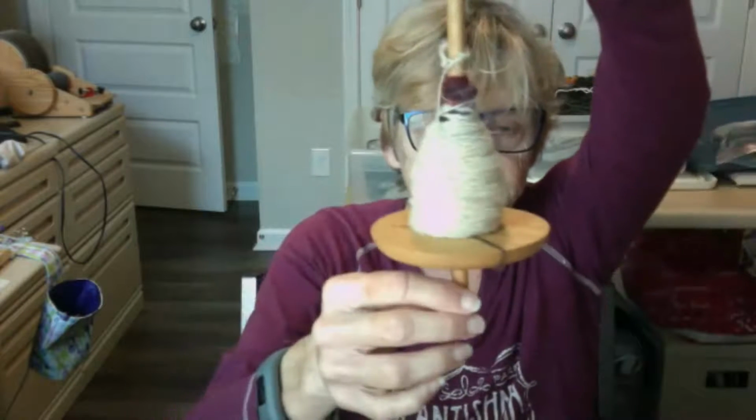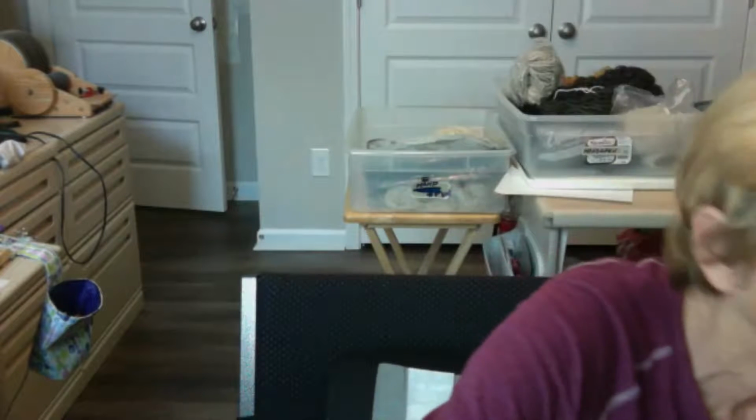This is a typical drop spindle. And I'll tell you what, you drop it a lot. And I've spun some on it. It spins and it just gathers it up. I took several classes in drop spindle and didn't get very good. So I kept buying spindles thinking that would do it. That didn't help either. So I thought I'd get a spinning wheel.